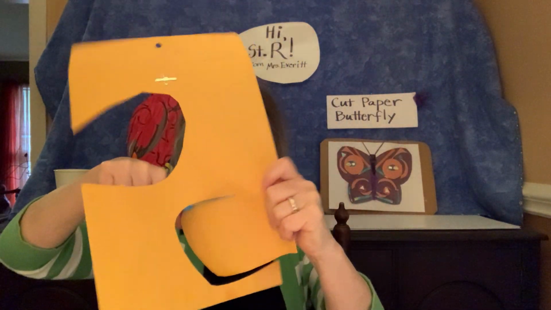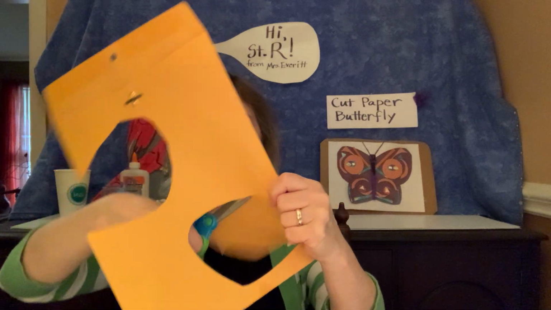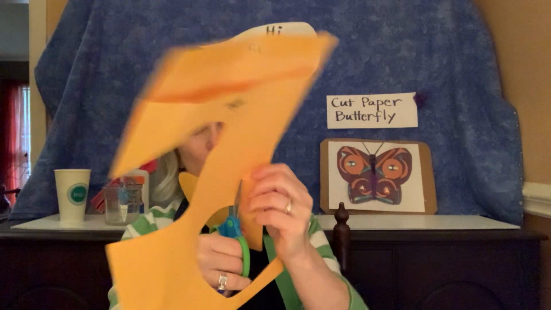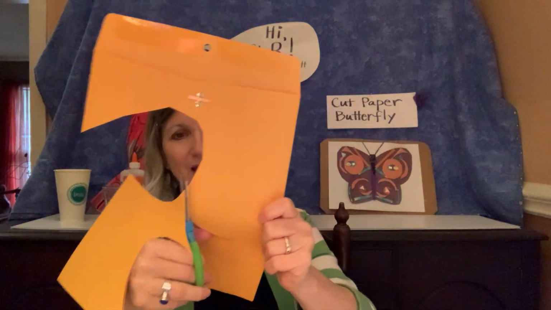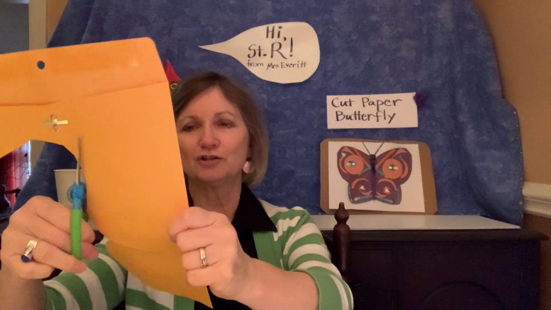Let's start cutting on the fold, and then we're going to go outward. We'll cut a lower wing shape like that, and we're going to cut an upper wing shape. I hope I have enough room to go big enough for a really good looking wing.